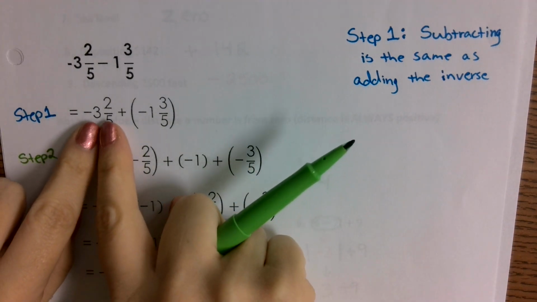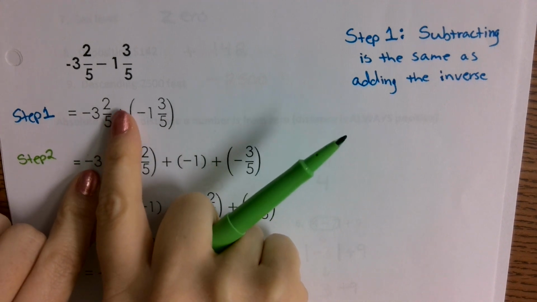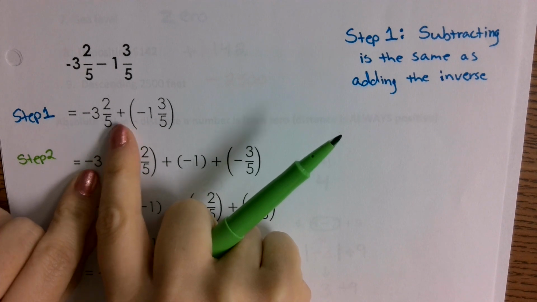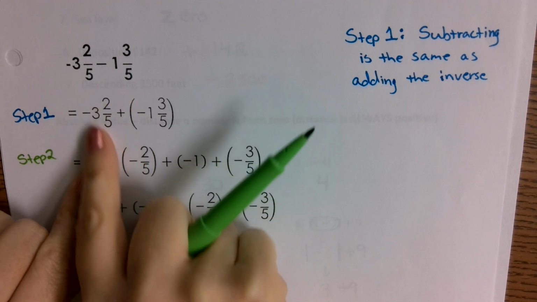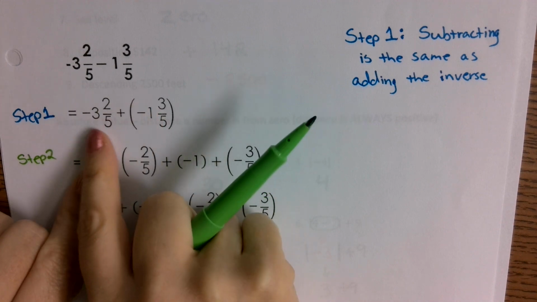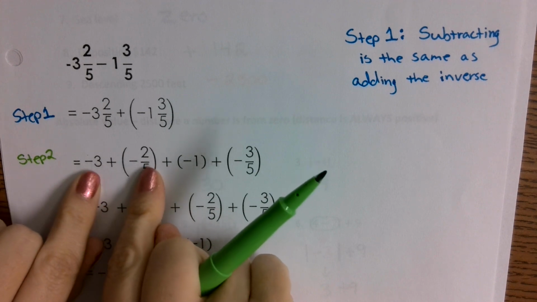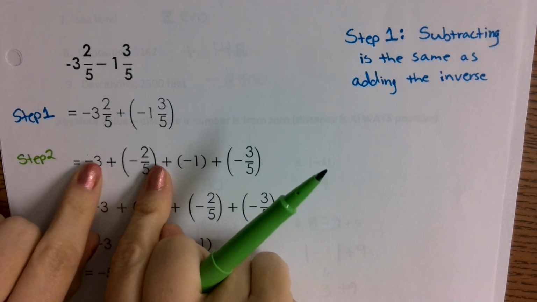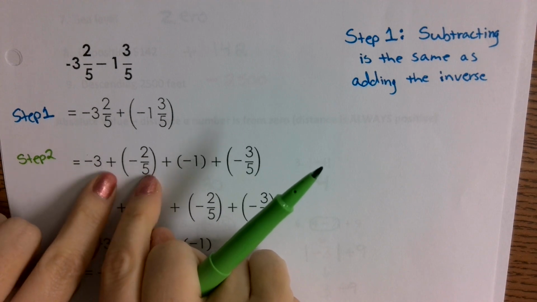So they took the whole number portion of your mixed number and separated it from the fraction portion. Now notice when it says it's negative 3 2/5, that whole thing is negative, not just the whole number, but the fraction itself. So when you separate them, you have to indicate that both that whole number and its fraction were also considered to be negatives.